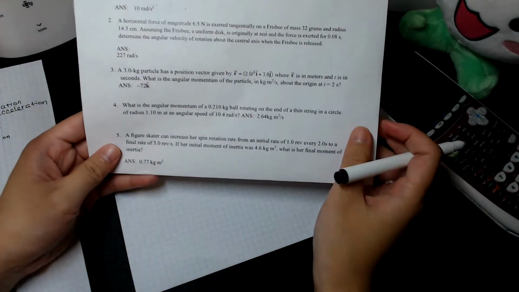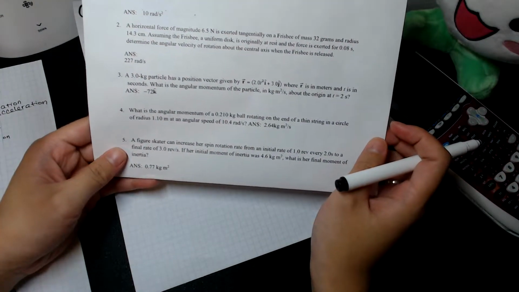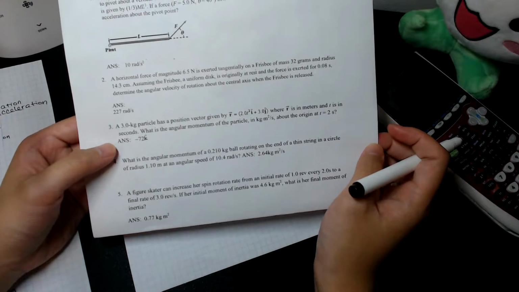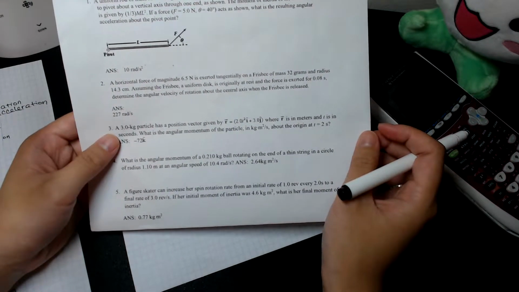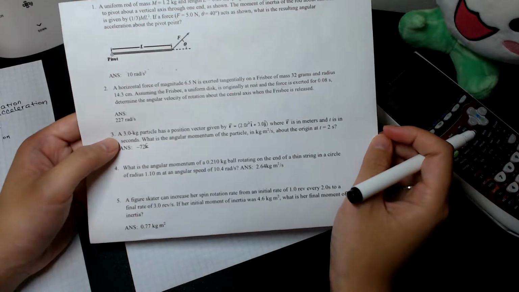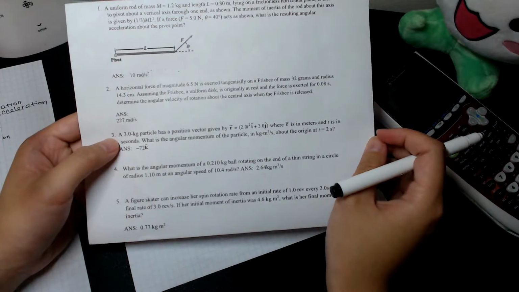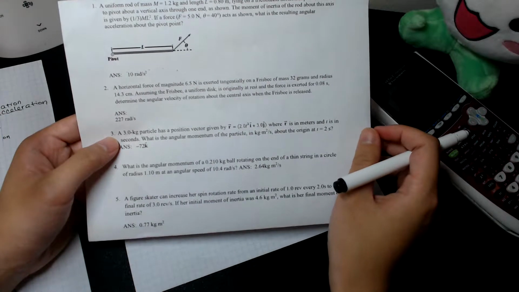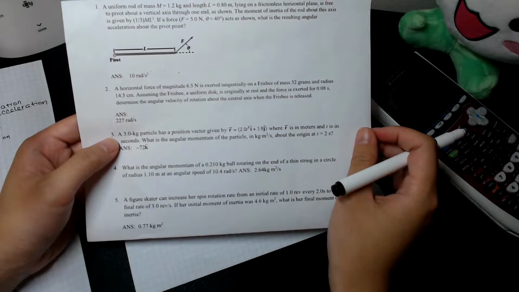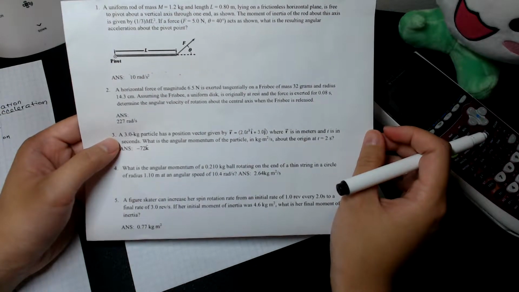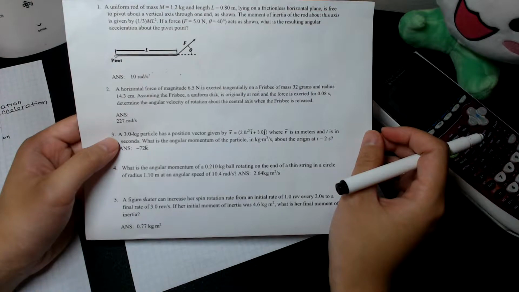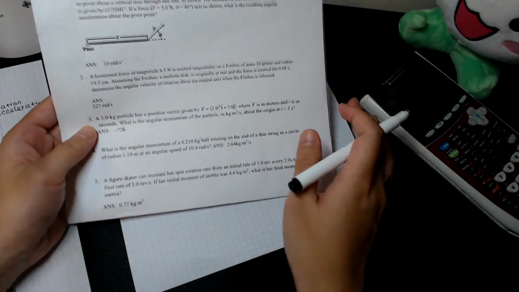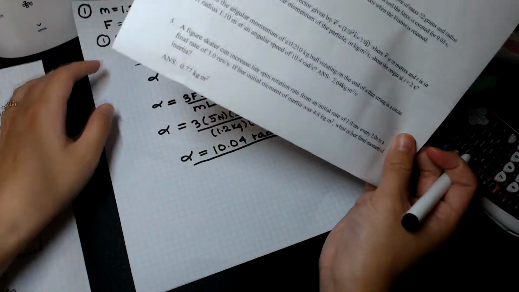to number 2. A horizontal force of magnitude 6.5 newtons is exerted tangentially on a Frisbee of mass 32 grams and radius 14.3 centimeters. Assuming the Frisbee, a uniform disk, is originally at rest and the force is exerted for 0.08 seconds, determine the angular velocity of rotation about the central axis when the Frisbee is released. So we're going to go ahead and write my notes.